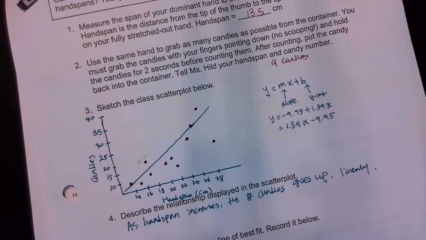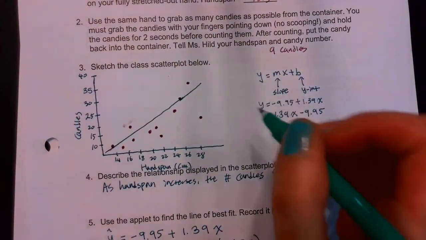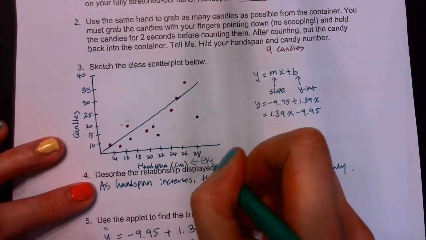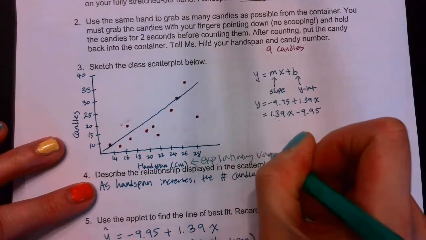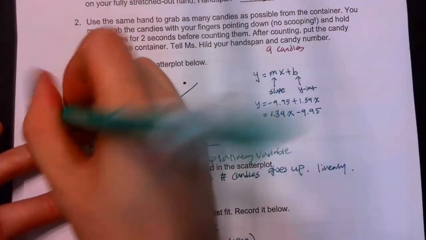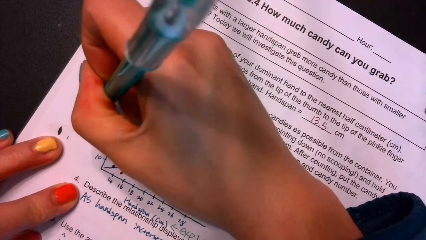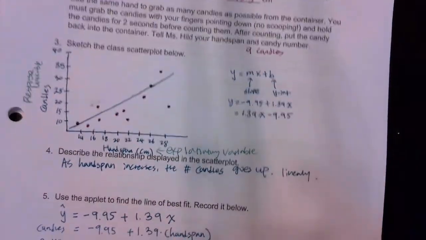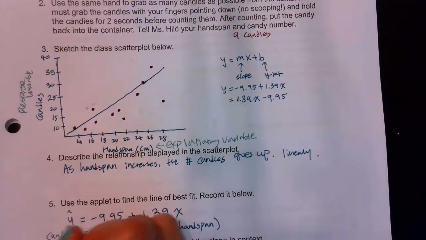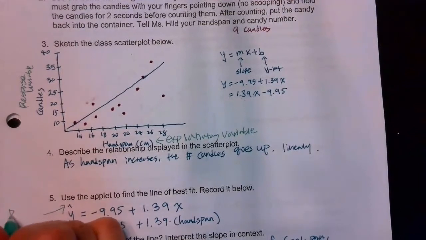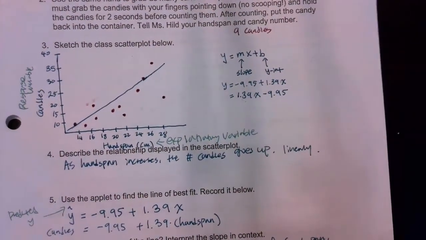So on our scatter plot, you can also note that the handspan was the explanatory variable, and candy was the response variable. And over here, that was the predicted. Wow. I think I highlighted everything.